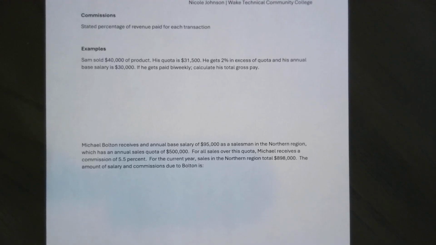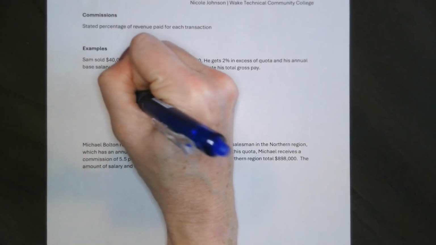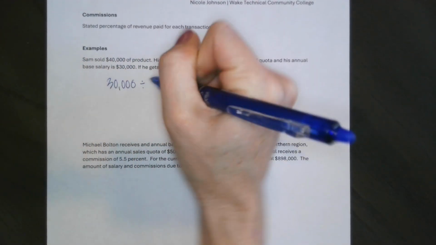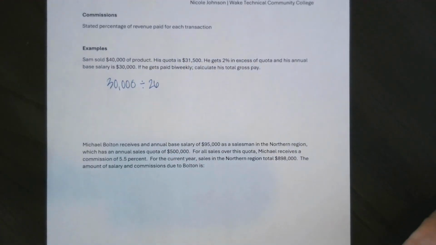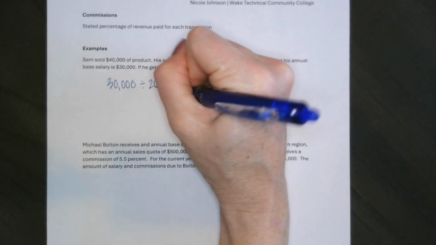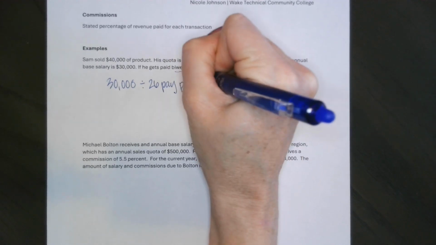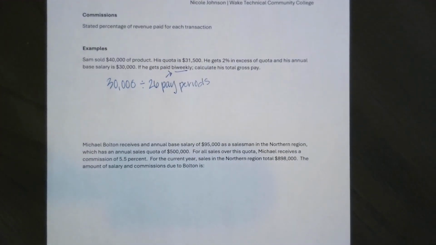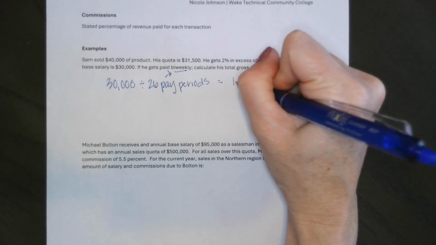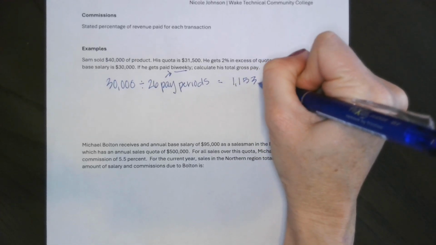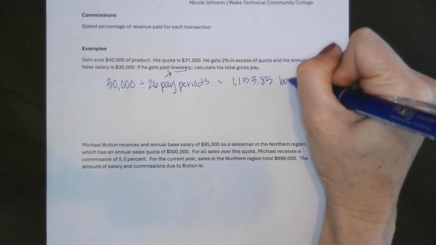First up, we can figure out his base earnings. We take $30,000. We divide it by 26 pay periods. When we are bi-weekly, it's 26 pay periods. Get $1,153.85 base earnings.